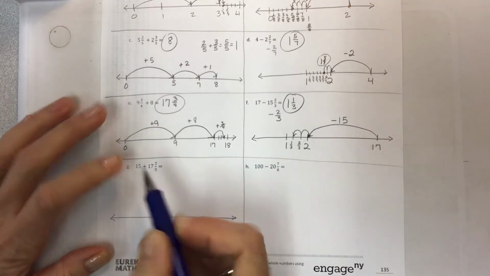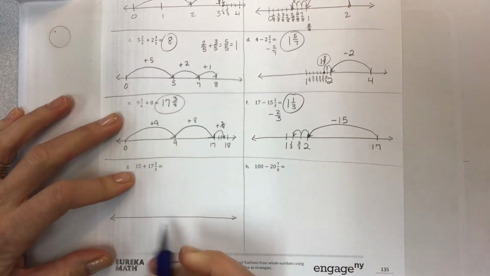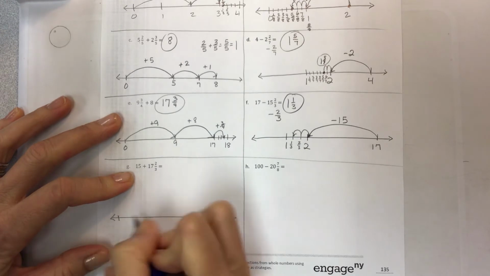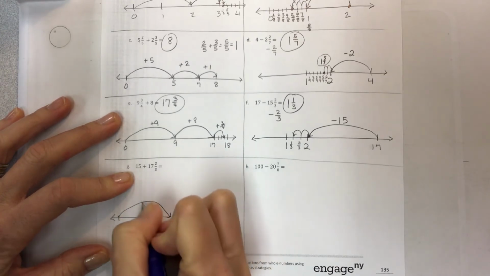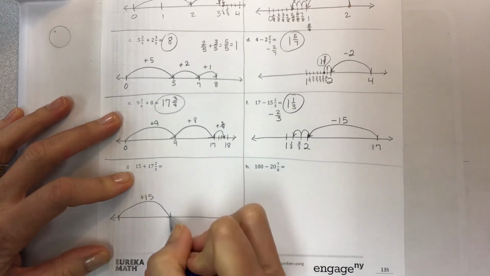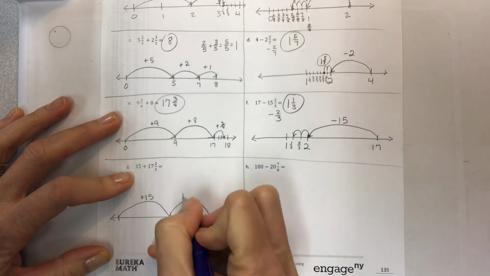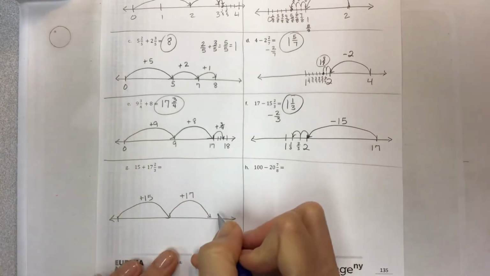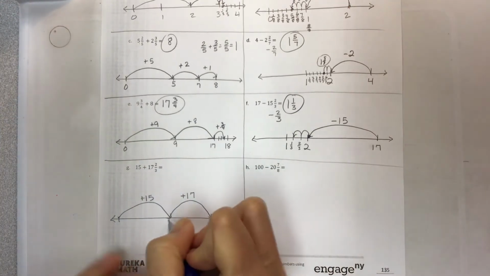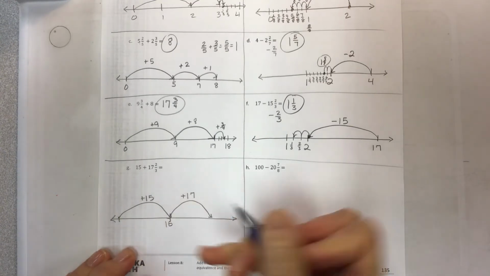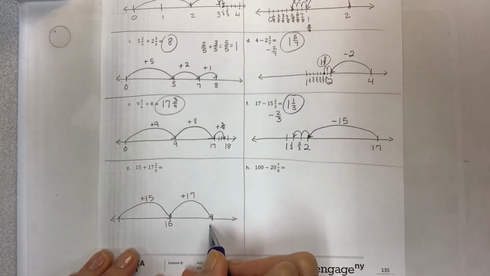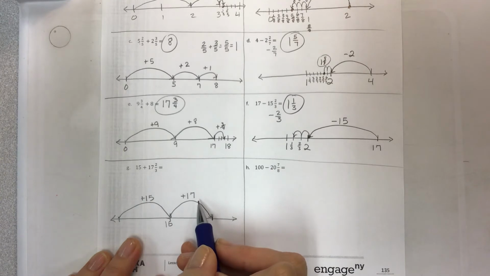Number line. 15 and 17 again, but this time we're adding. So have your hop for our plus 15. Have your hop for plus 17. And then we have to add a little bit more. Put your little tick marks in there. Now this isn't 17, it's 15 plus 17.